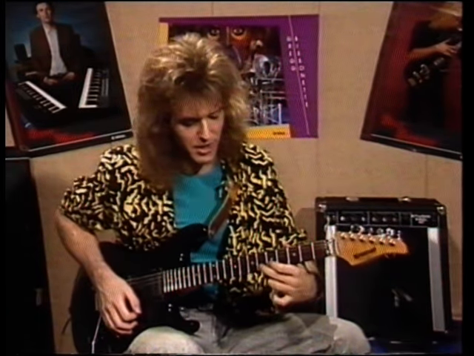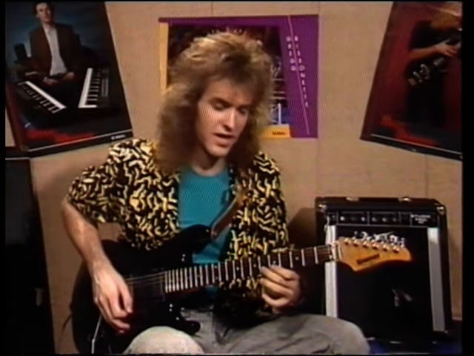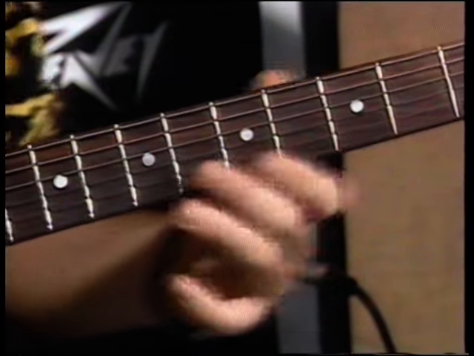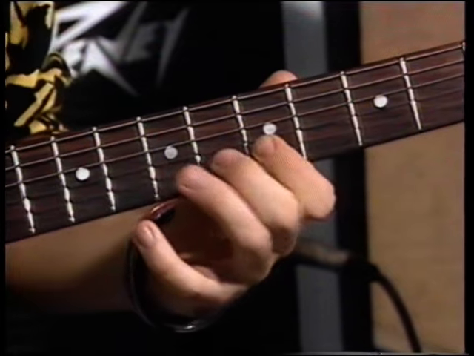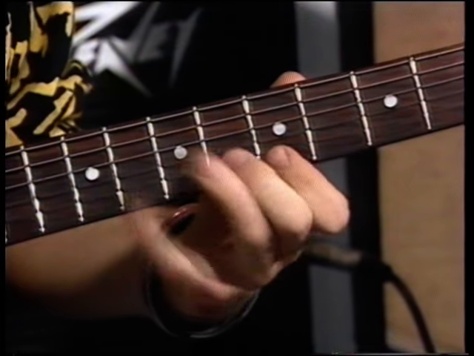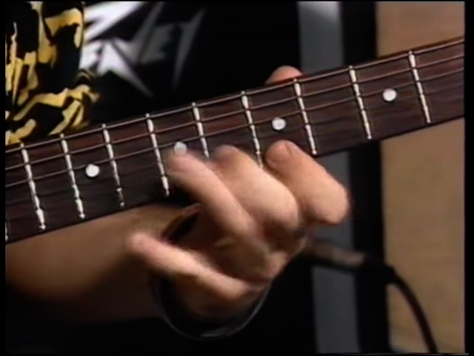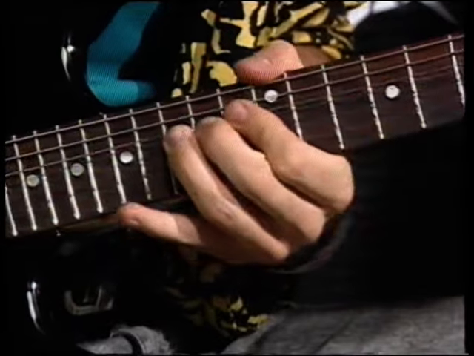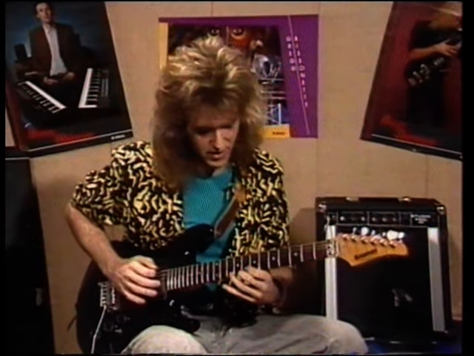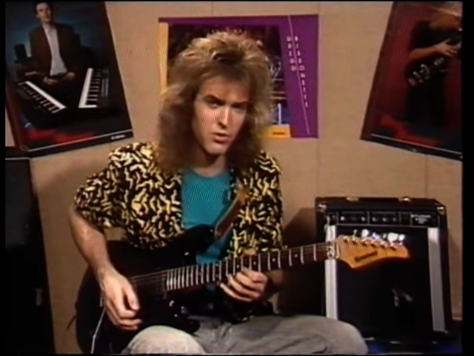Here's a little lick right here you can check out. It's kind of like a Gary Moore lick that a lot of guitar players use. And if you move this chromatically, it has a real nice effect. Something like that. Now let's check out Randy's lick again, and we'll do this one real slow.